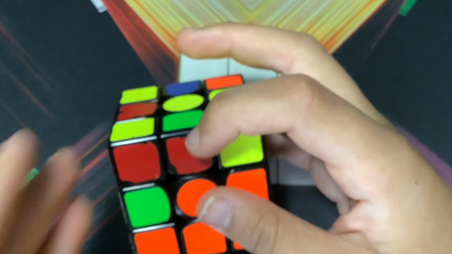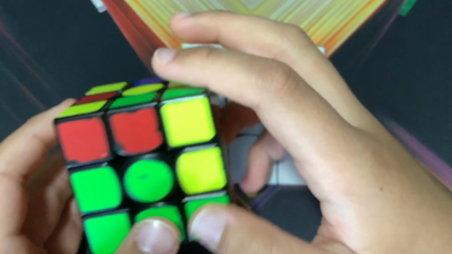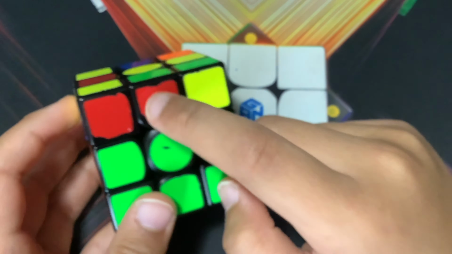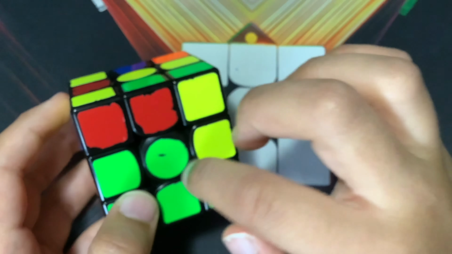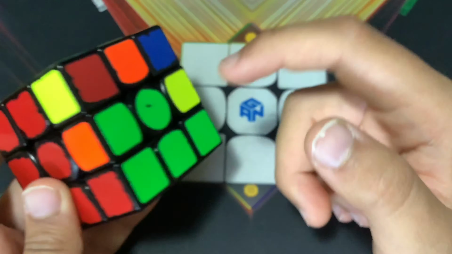So let's see if it matches. And no, there's no red, and there is green here. So we just do a U and then a T. There is red and there is green, but these don't match. U, there is red and there is green.